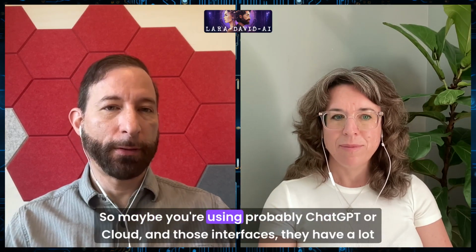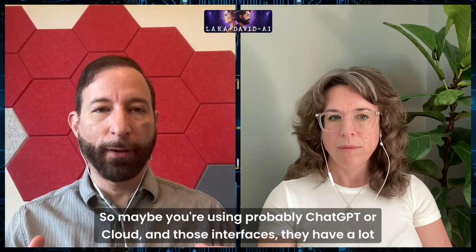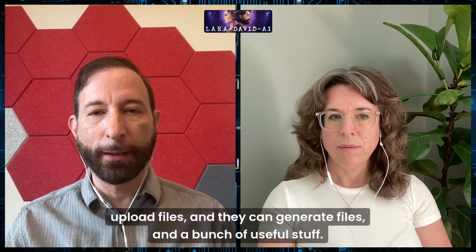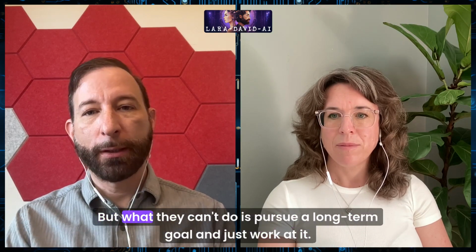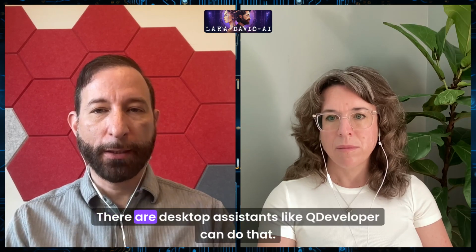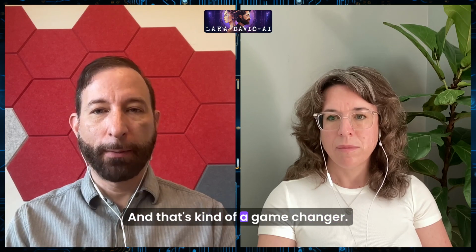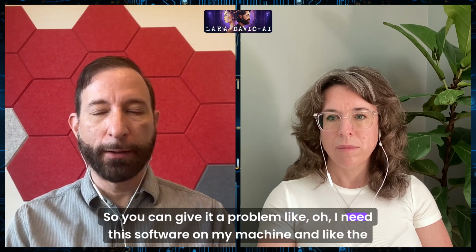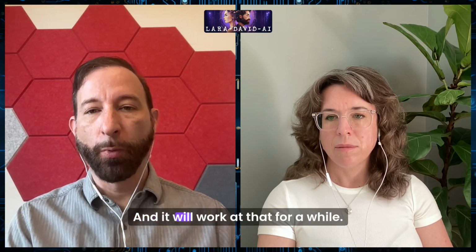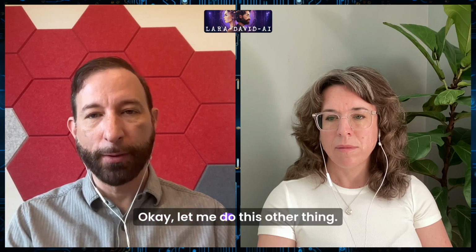So maybe you're using ChatGPT or Claude, and those interfaces have a lot of features in them now. You can separate the different projects, and you can upload files, and they can generate files, and a bunch of useful stuff. But what they can't do is pursue a long-term goal and just work at it. And there are desktop assistants like Q Developer that can do that. And that's kind of a game changer because you can give it a problem like, I need this software on my machine and the installation doesn't work, just go fix it. And it will work at that for a while, finding other routes, being like, this thing doesn't work. Okay, let me do this other thing.